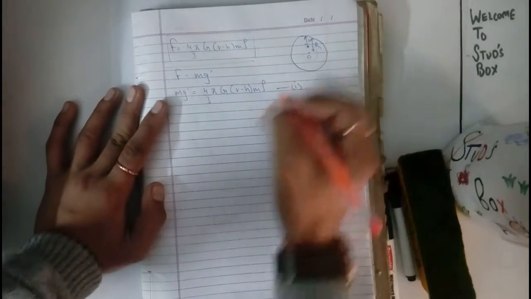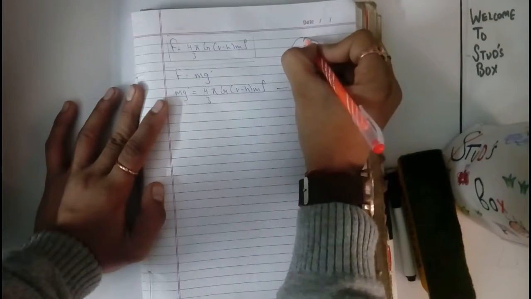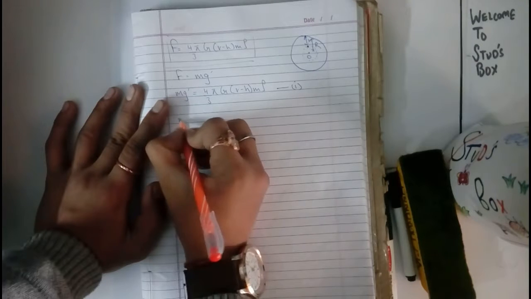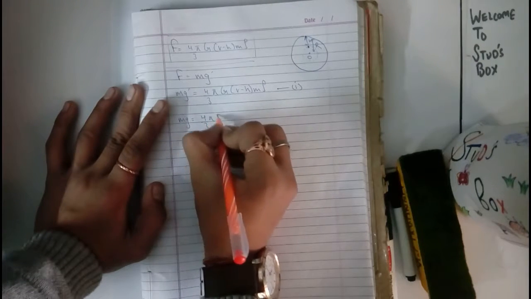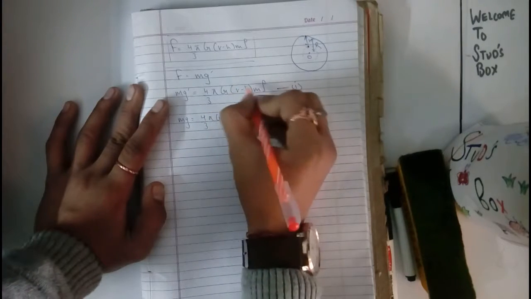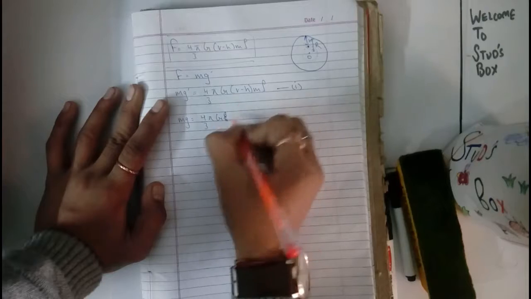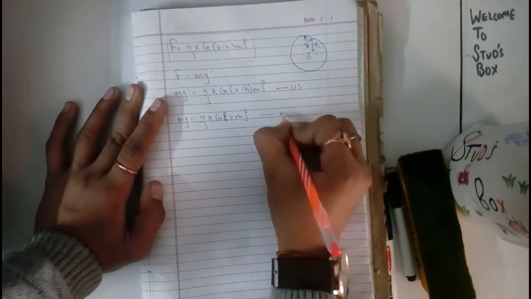Now if we talk of the gravity acting at the surface of the Earth, we know it will be mg equals 4 by 3 pi G, but instead of r minus h it will be r, so no bracket here, r m rho. So this will be our equation 2.